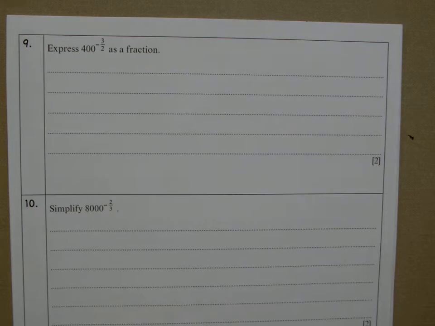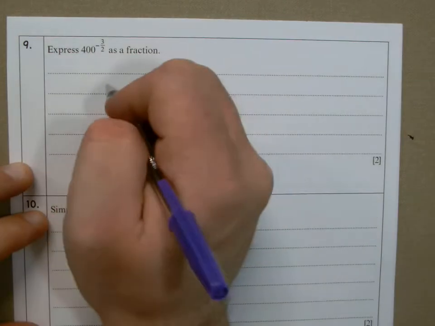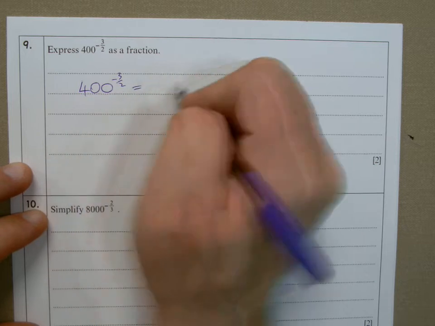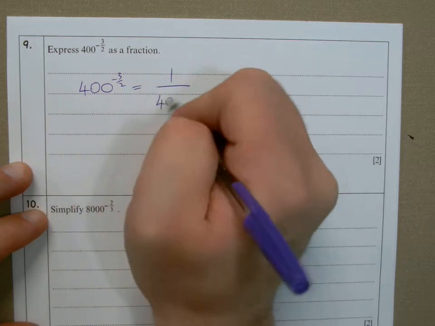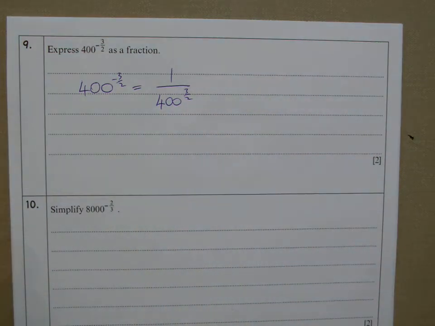Okay, express 400 to the power minus 3 over 2 as a fraction. Okay, now negative power again, right? So we write this as 1 over, okay, the reciprocal. So 1 over 400 to the power 3 over 2. So it's a positive power now, but as part of the denominator, okay?